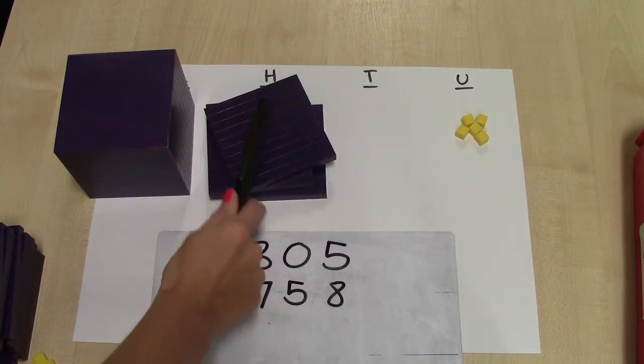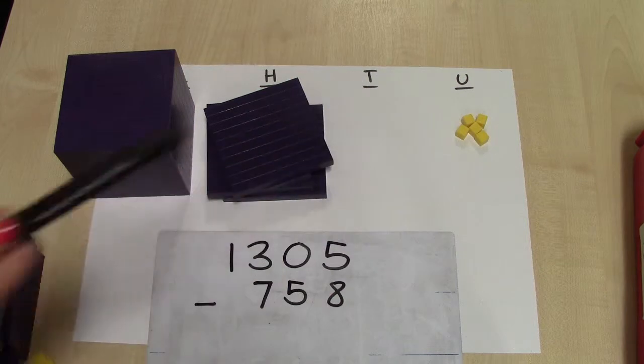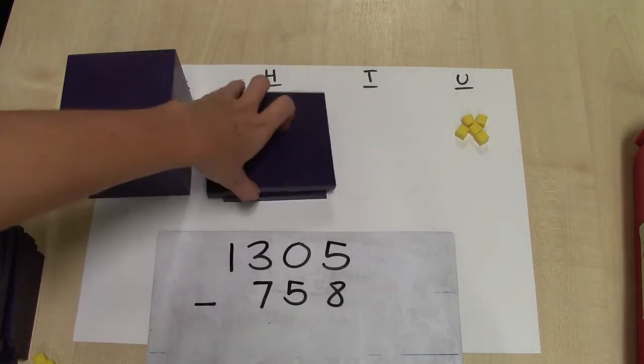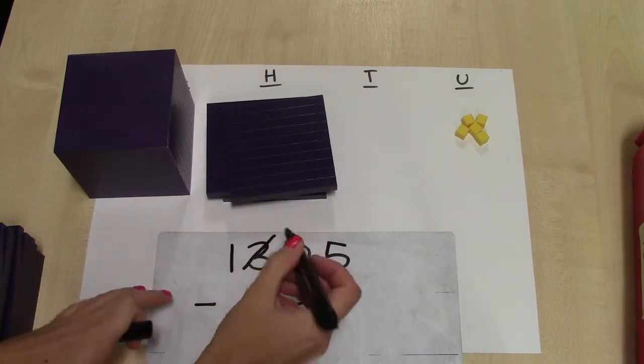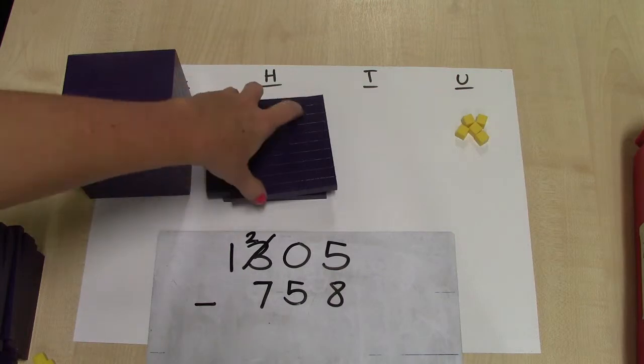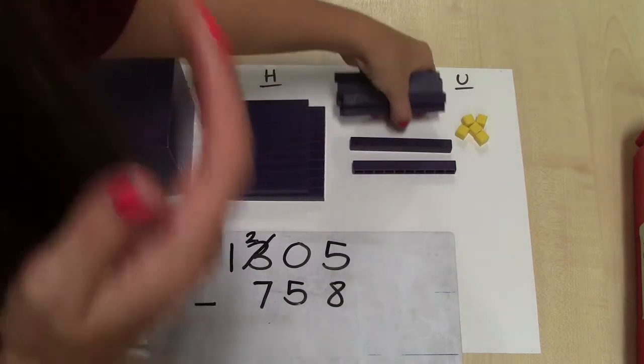Let's look to my next column. Let's look to my hundreds. I need to get some tens here. So I can exchange one of my hundreds. So I've got 3 there. I'm going to take one, so I've only got 2 hundreds left. And I'm going to exchange it for 10 tens, which I've got here. Okay.